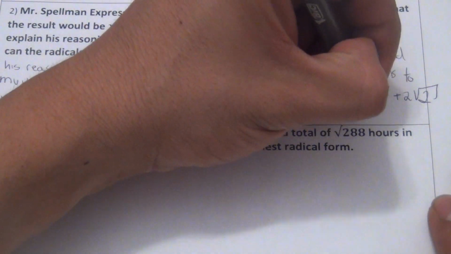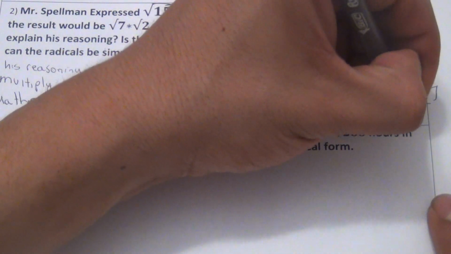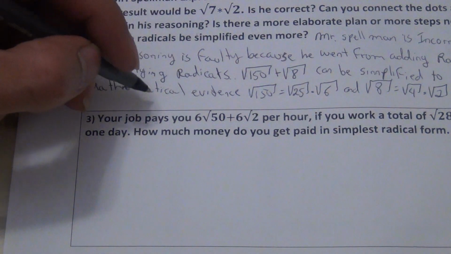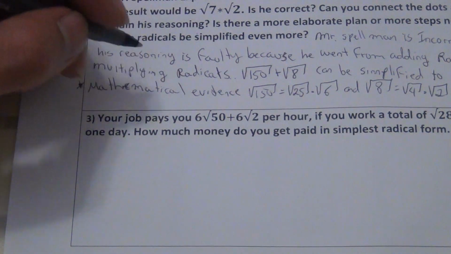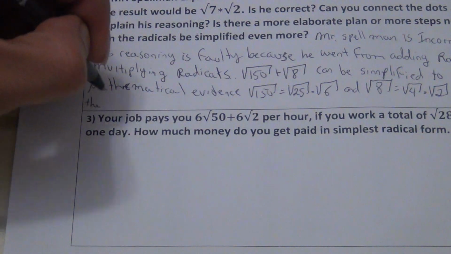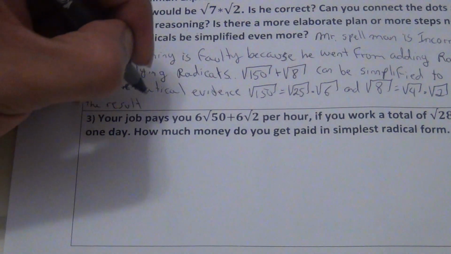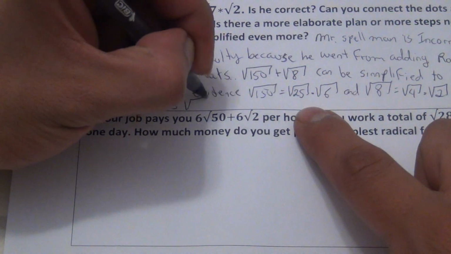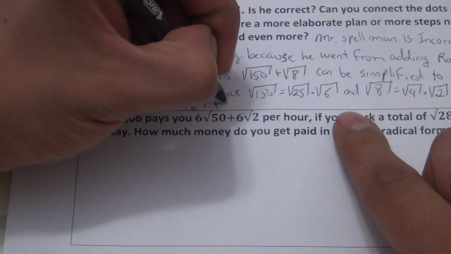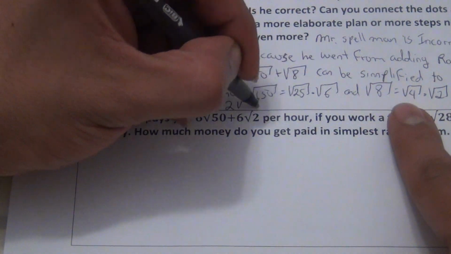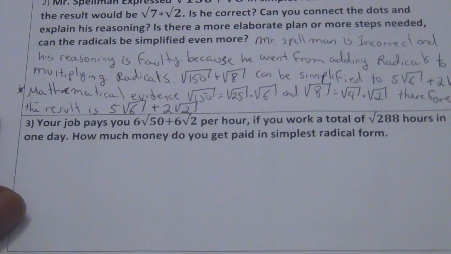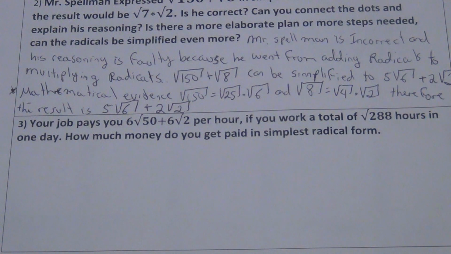Therefore the result is, and look, radical 25, so we got 5 radical 6 plus 2 square root of 4 radical 2. And they're not like terms, so you cannot combine them, as simple as that. Okay, next one.